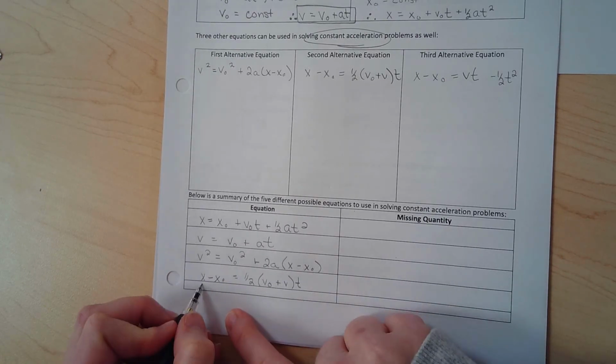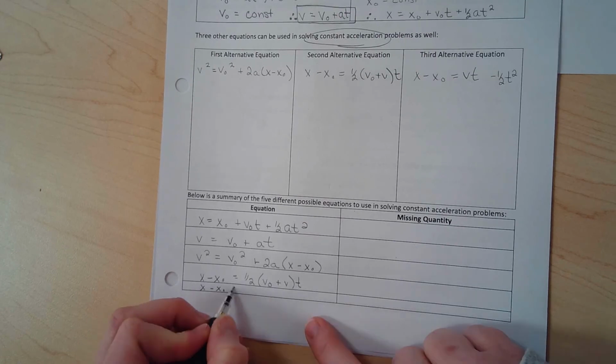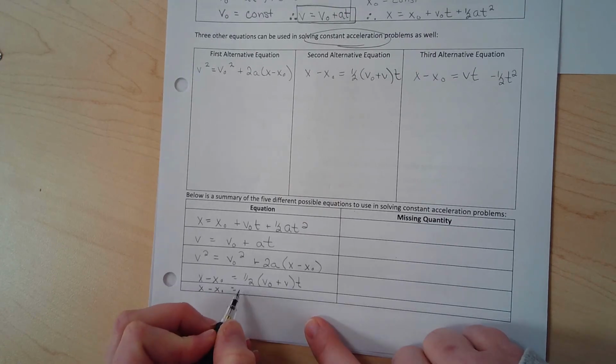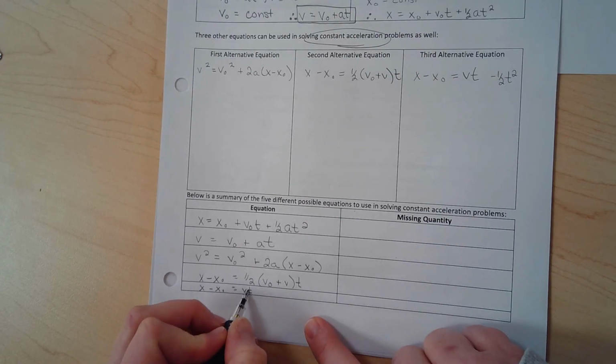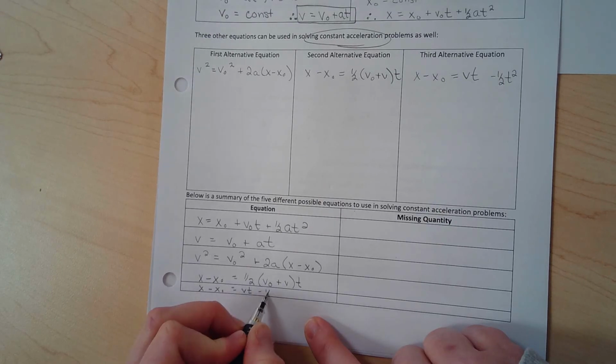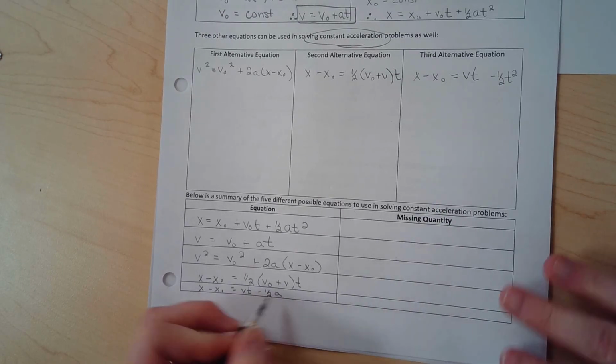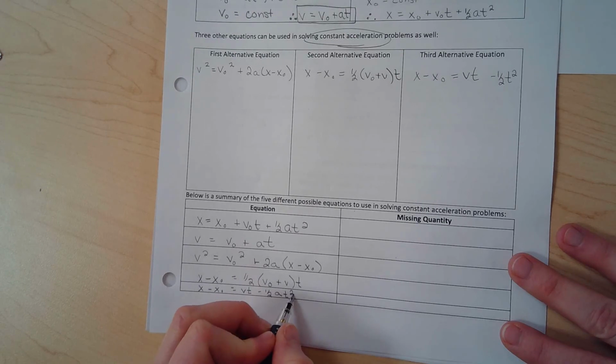And then the last one is the final position minus the original position equals the final velocity for a time frame times that time frame minus 1/2 the constant acceleration of the problem times the time frame squared.